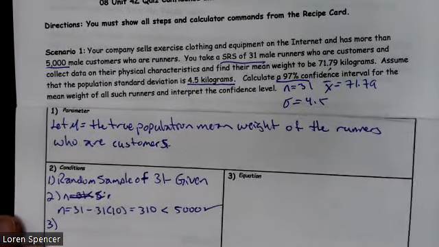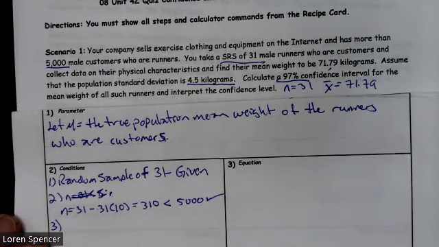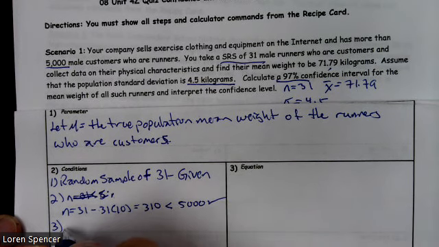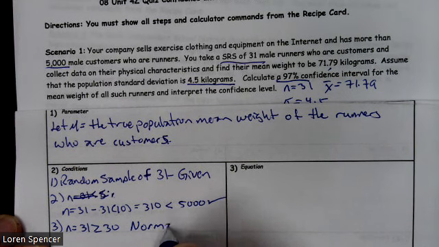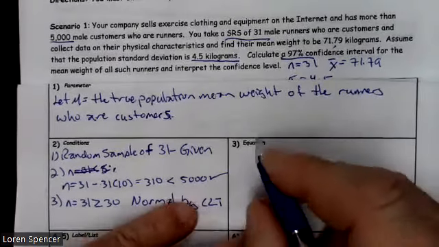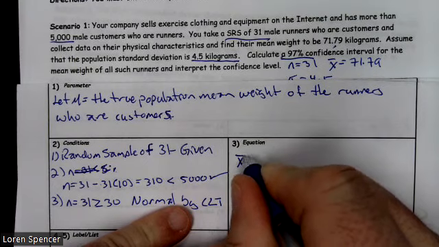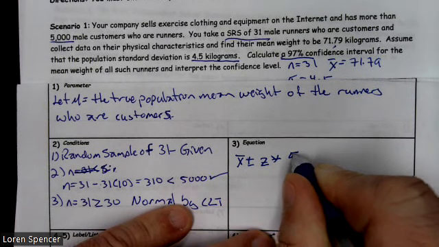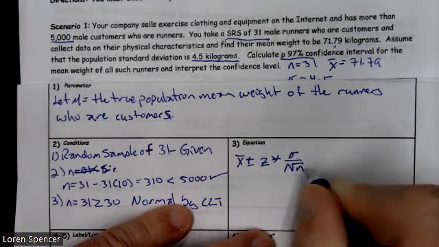Number 3, we need to check for normality. They didn't tell us the distribution of weights was normal, but they told us our sample size, and 31 is greater than or equal to 30, so normal by CLT. Our equation, since it's the confidence interval, is x bar plus or minus z star times standard deviation divided by the square root of n.